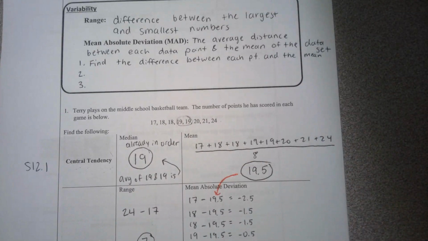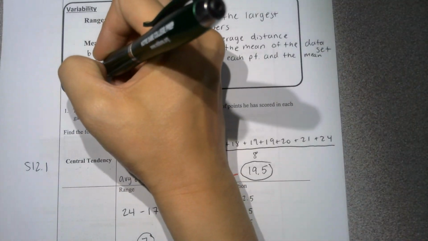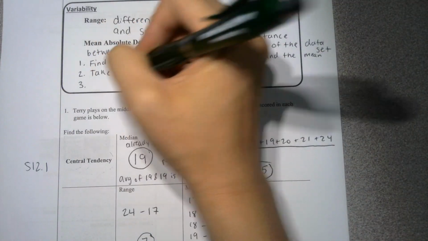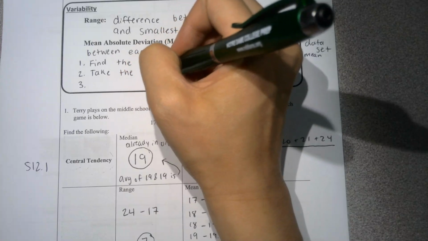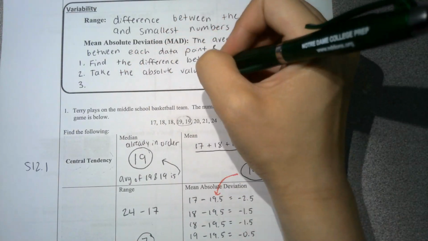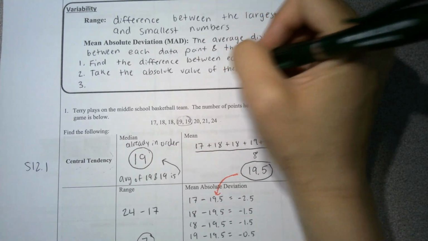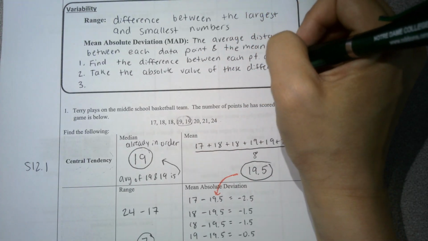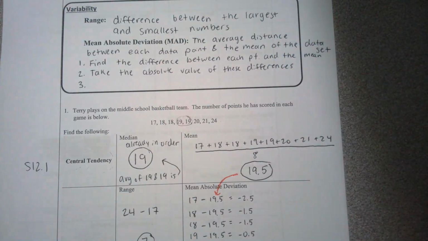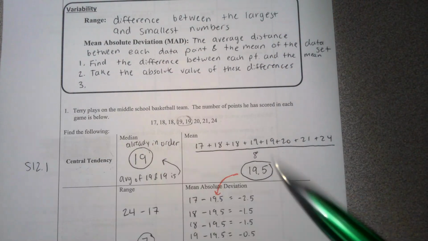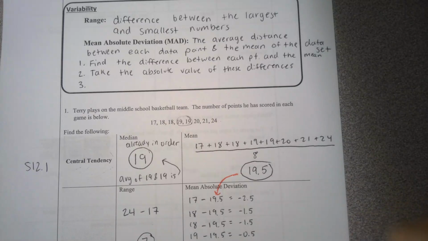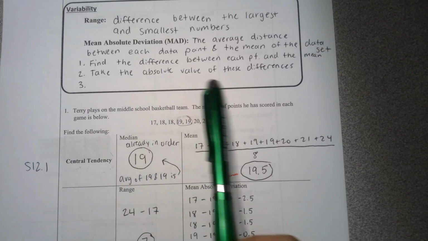Take the absolute value of these differences. So take the absolute value of step number 1. That's why it's called mean absolute deviation. So if you can remember what MAD stands for, you should be able to remember the steps. Or, if you just do the practice enough, you'll be able to remember the steps. So take the absolute value of these differences.